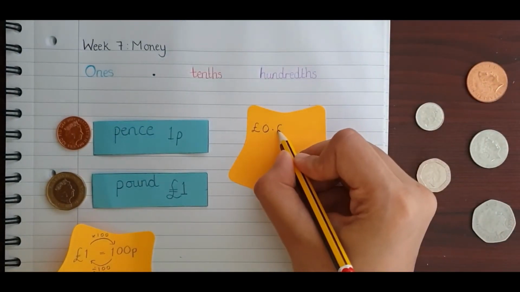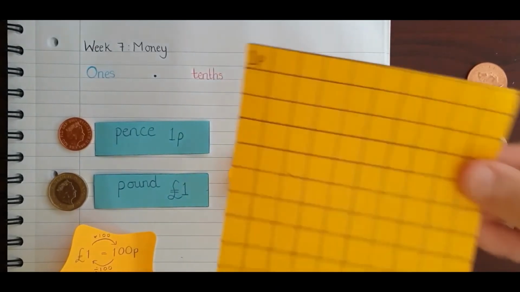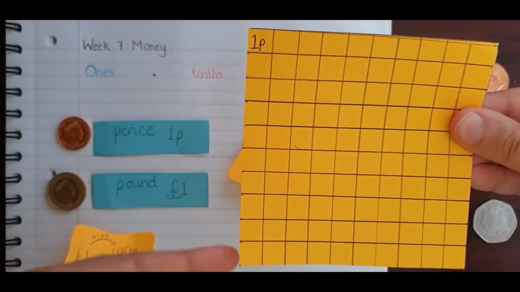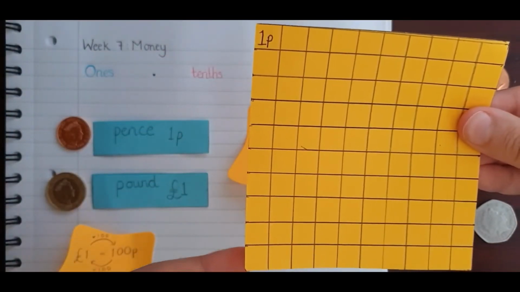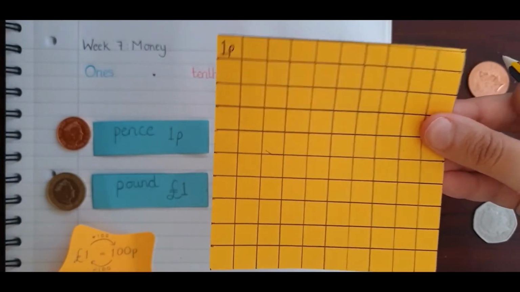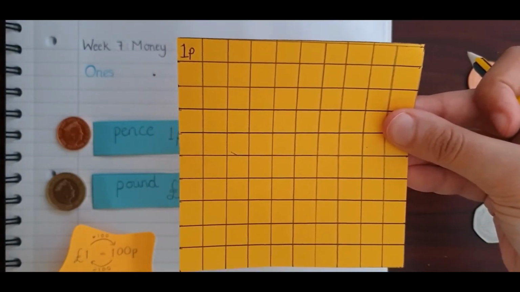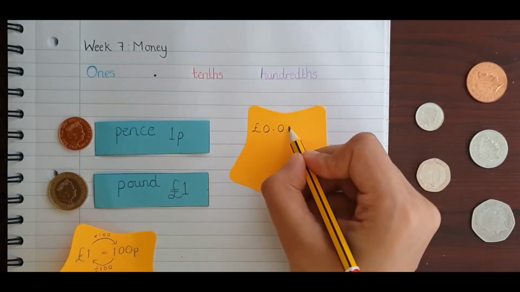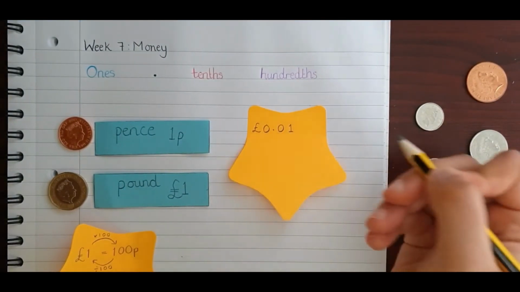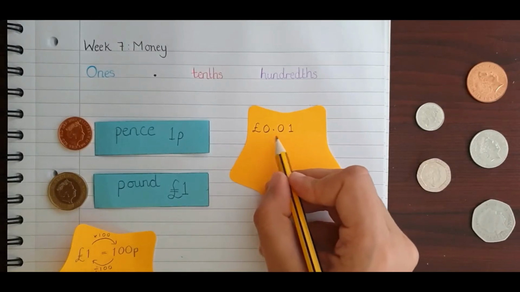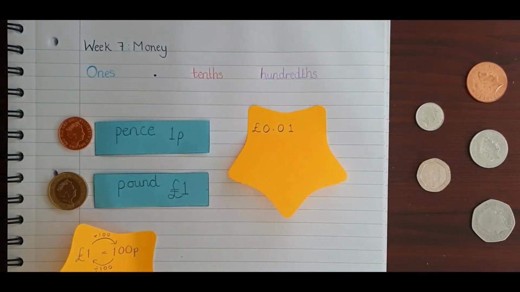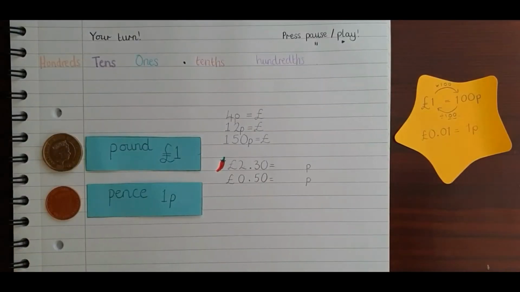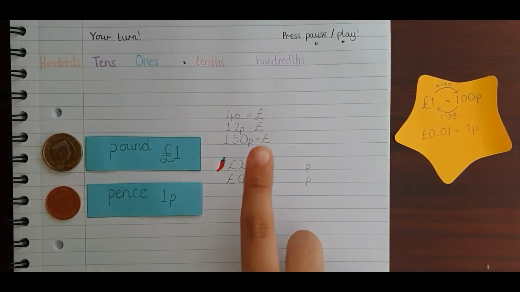We have 0 tenths because a tenth, remember, is 10 lots of these squares out of the whole, which in terms of money in this case would be 10p. And we have 1 pence, that's 1 square, so 100th, 0.01.